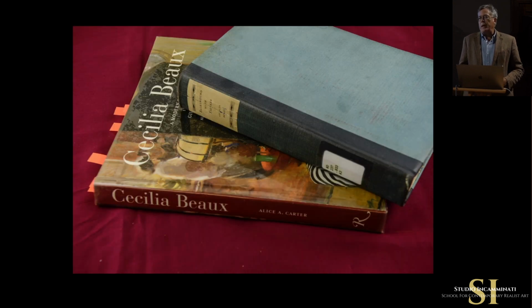All right, I did a lot of research, a lot of reading. Cecilia, who was rather self-important in an endearing way, wrote an autobiography, which she published in 1930 in mature middle age. And ironically, she titled the autobiography Background with Figures. And for me, that's ironic because her painting of Ernesta started out with a figure and then she eliminated it from the background. Anyway, there's a fine book by an art historian named Alice Carter, which you see pictured here, which I found invaluable in learning about Beaux' career.